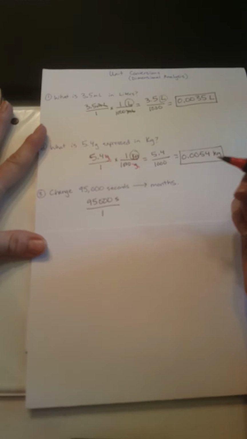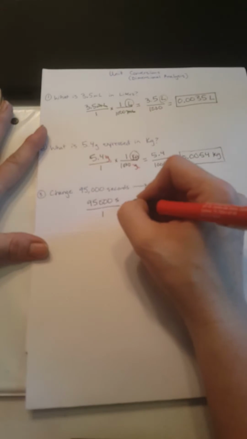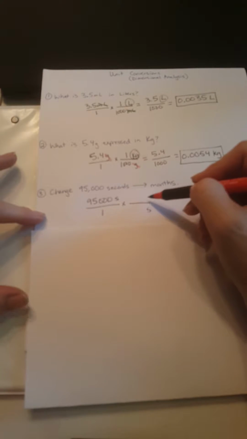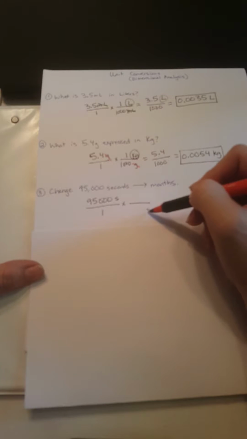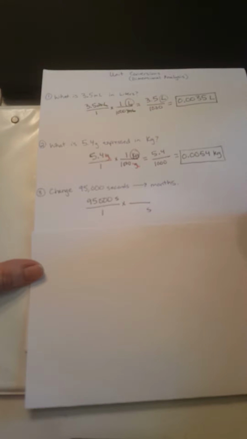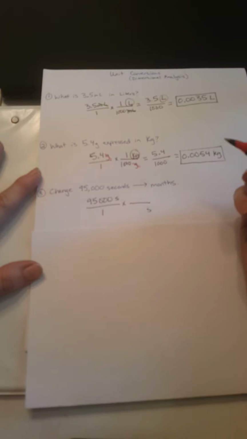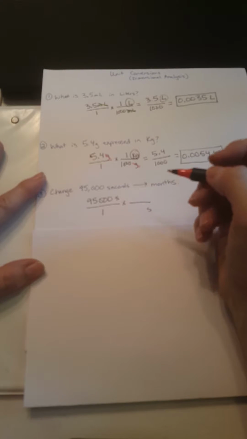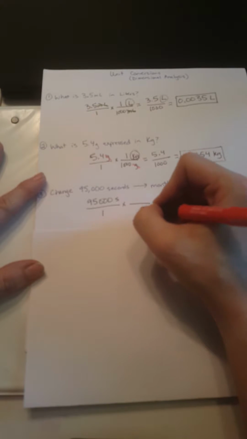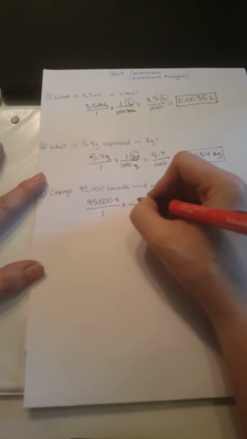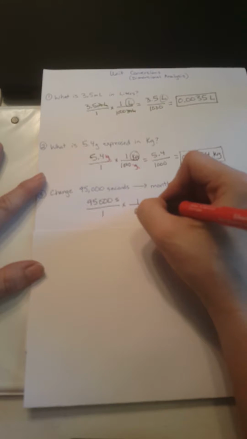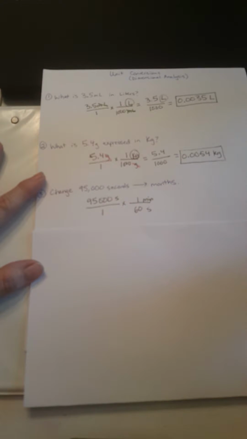Now, if I knew how many seconds were in 1 month, I could go ahead and directly convert it into months, but I don't know that. So I have to multiply it by something I know or that I can find out. And so the only thing I know is that there are 60 seconds in 1 minute. So I'm going to multiply by that. Now that gets rid of my seconds, but now I have minutes. So I'm going to need to multiply by another fraction.